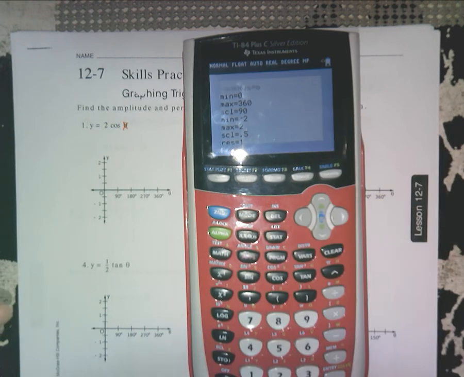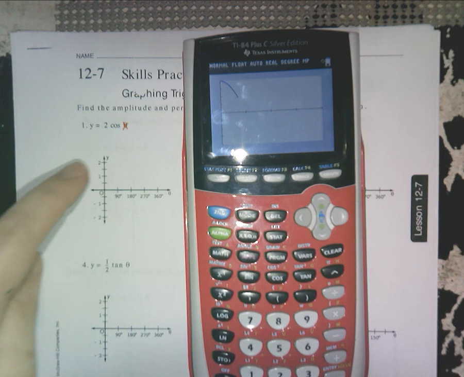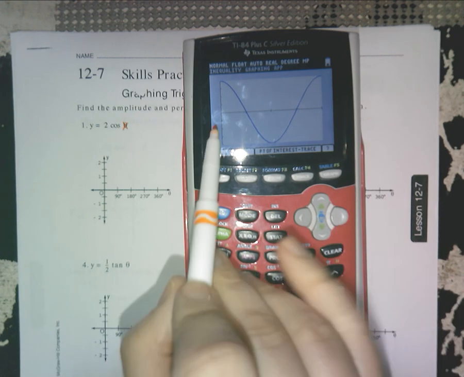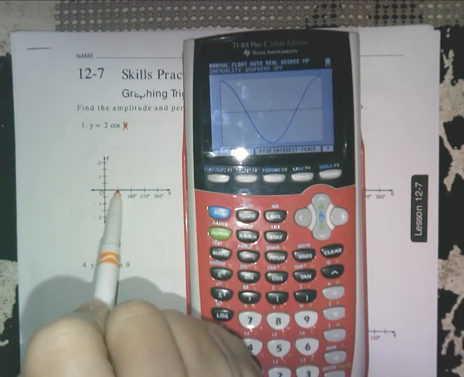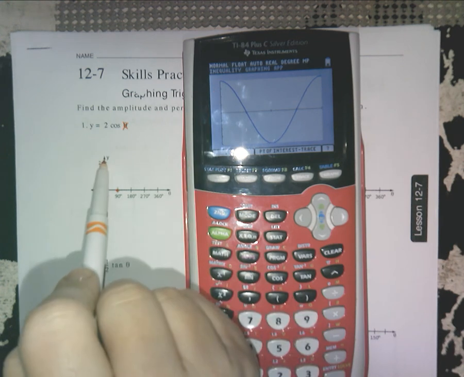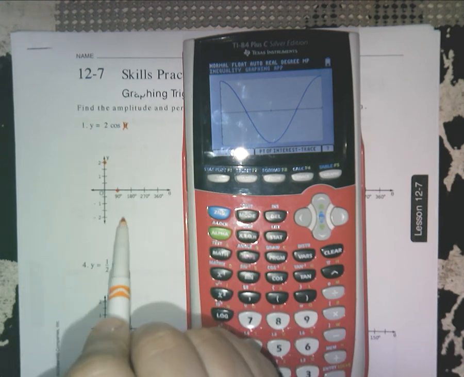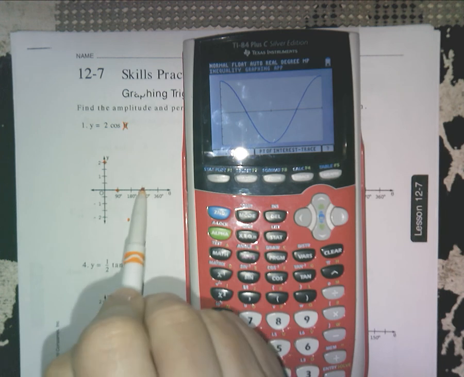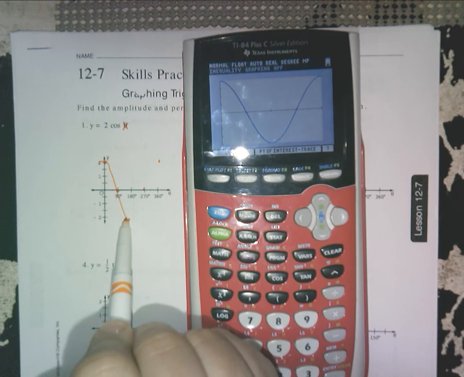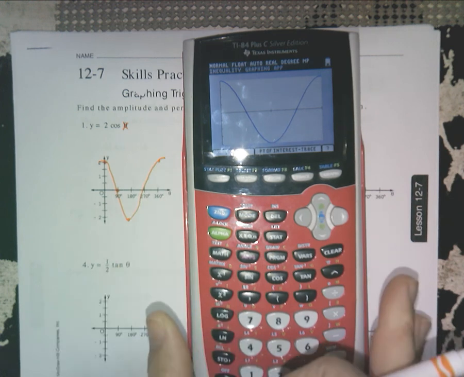Now, when you hit graph, it is actually giving you this exact image right there. It should be. So this right here is 90 degrees. This is starting at, again, half, 1, 1.5, 2. It's starting up here. Then 180, it's going down to -2. Back up. And you just kind of follow the pattern. There you go. There you've just drawn it.